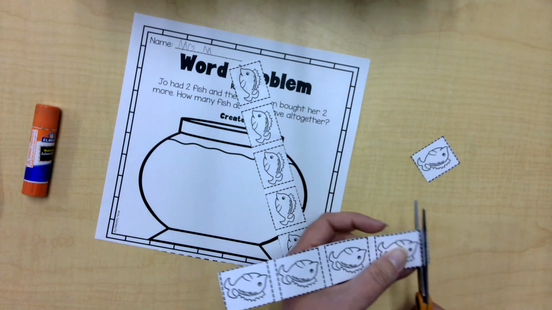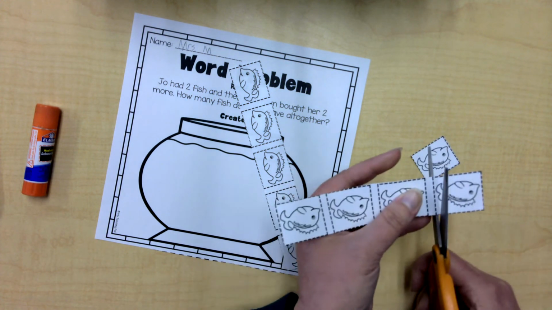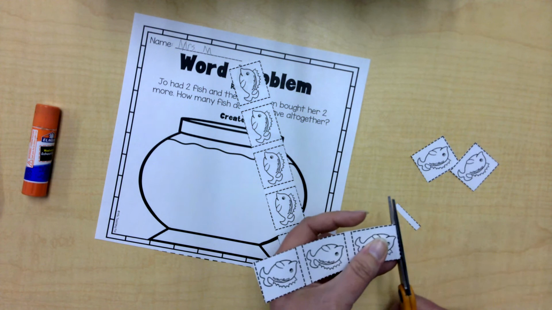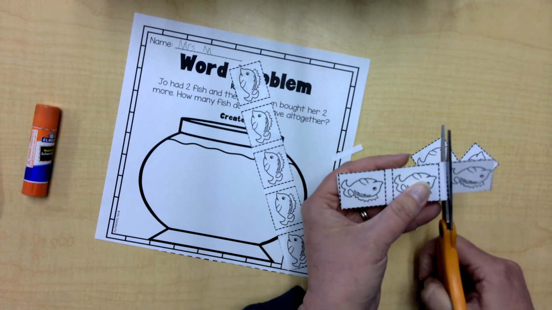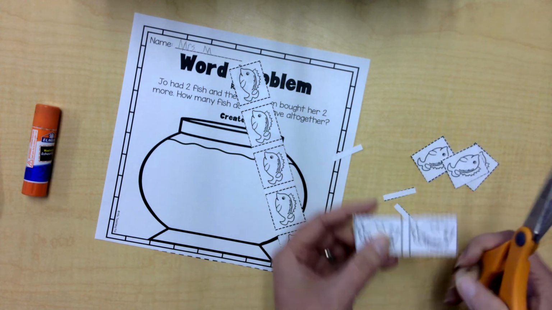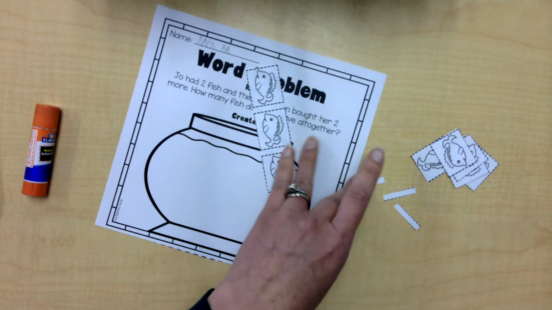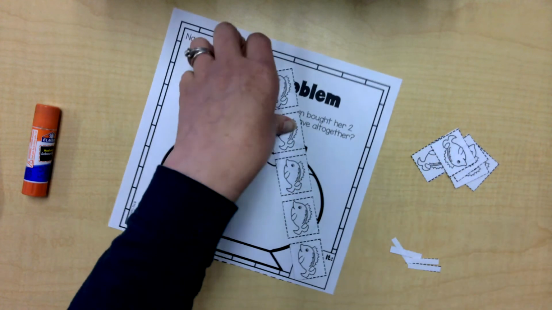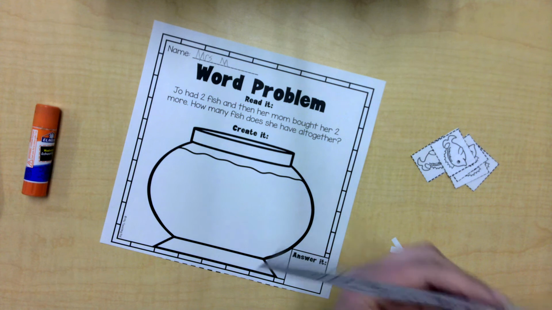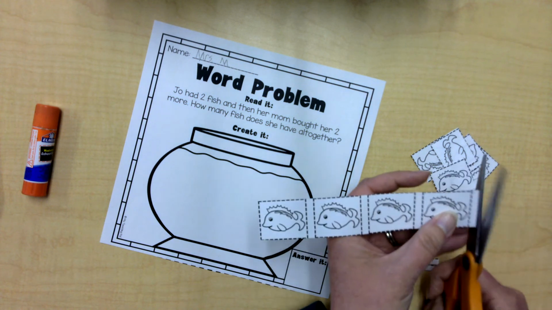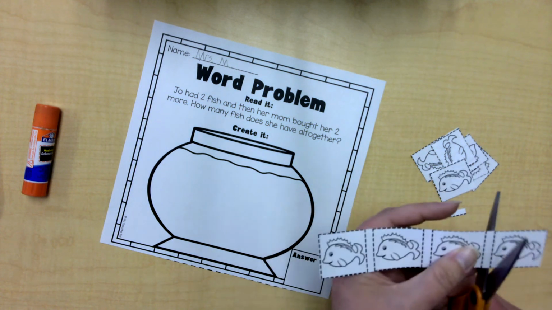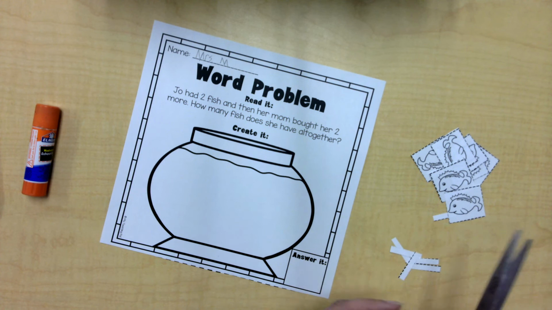Then I'm going to keep on cutting. I've got these little white parts on the edges. This is some good cutting practice for our little hands. Make sure that you're the one doing the cutting. Nobody else should be doing your cutting for you, because if you let other people do your work, how will you get any better? Make sure you're doing the cutting.